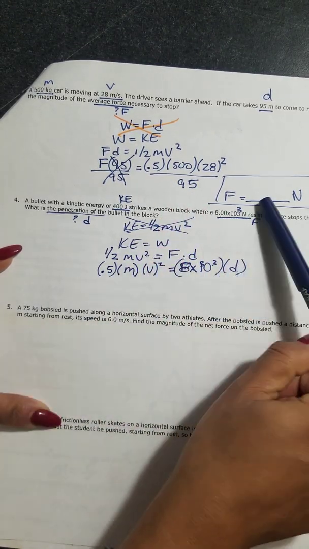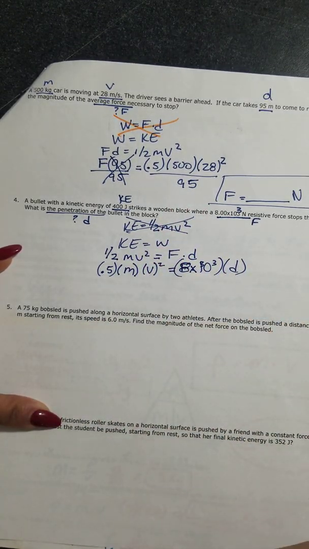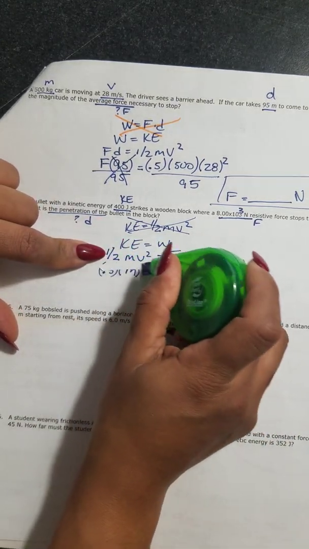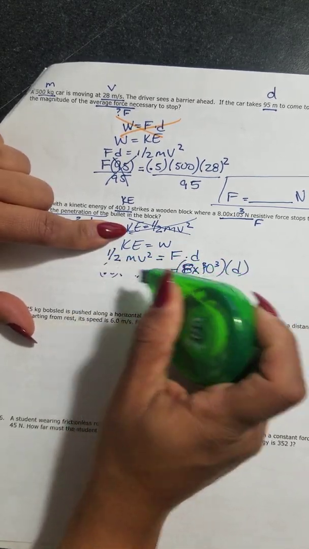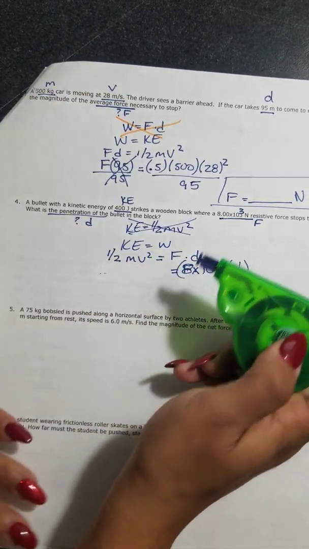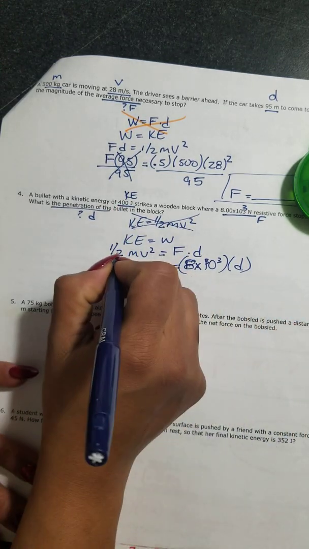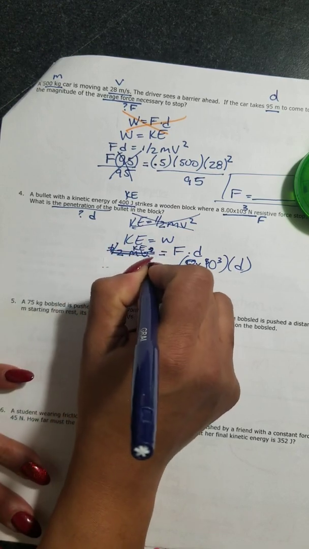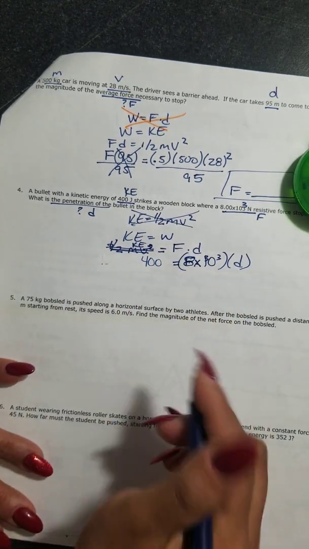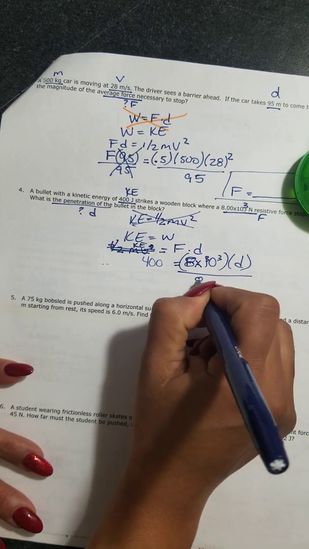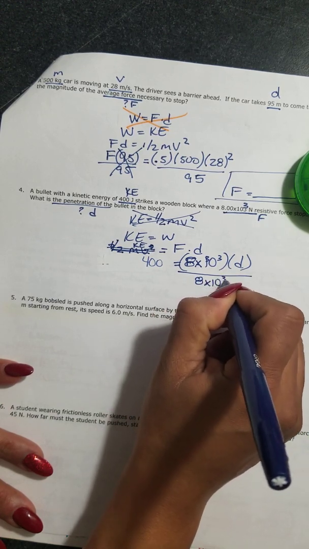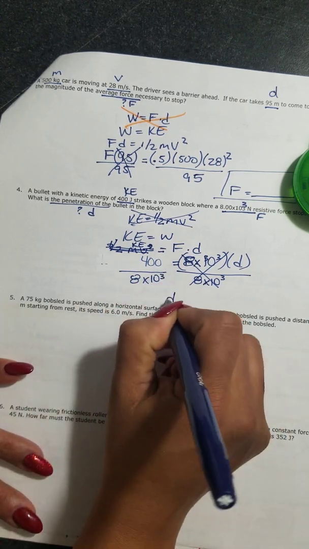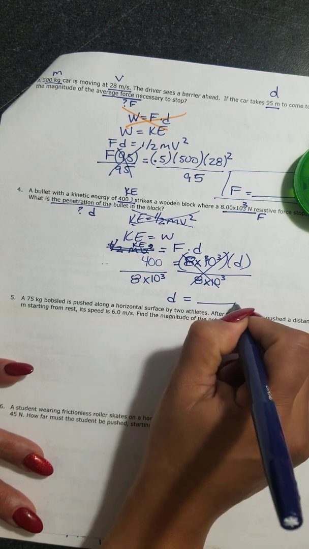But do you see what we did not have to do here? In this case, I changed it to the whole equation for kinetic energy over here, but I didn't need to do that because they gave me the KE number. And so the KE number is actually 400 already, and I know it. Now we can solve for distance by dividing by 8 times 10 to the third power. Divide by 8 times 10 to the third power. The distance equals blank meters.